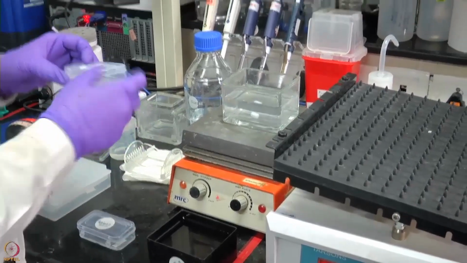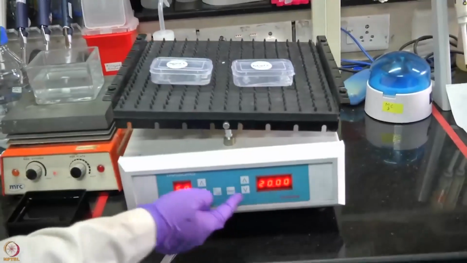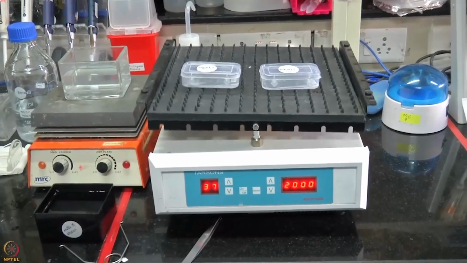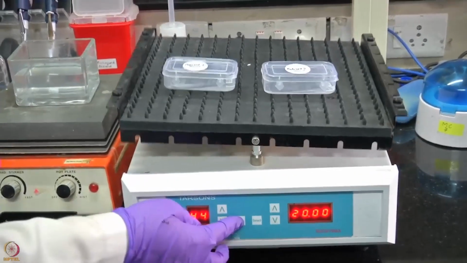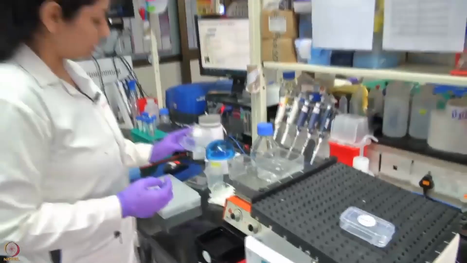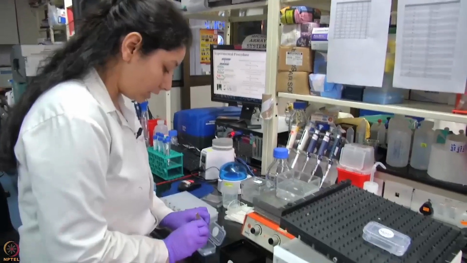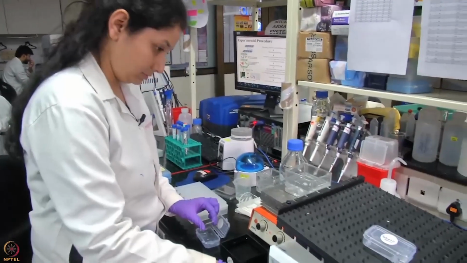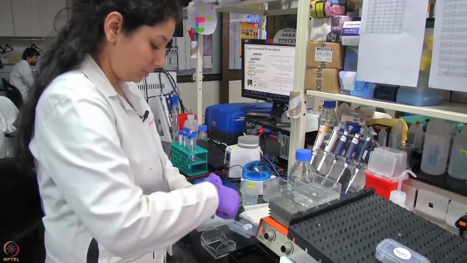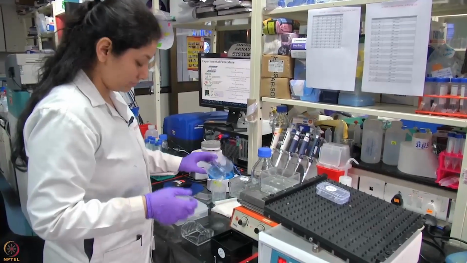Now again, this slide is incubated with this human sera and anti-GST antibody for 2 hours on the rocker. Once the incubation is performed for 2 hours, we decant the serum sample. Make sure that the slide is kept properly and we do not disturb it. Now we take the slide out and put it back in the cassette. The same procedure is repeated for the second sample.